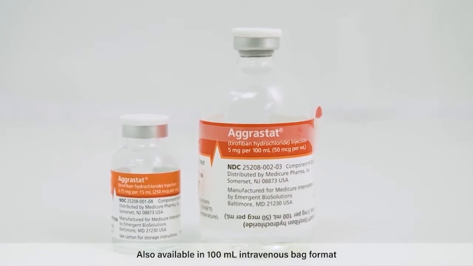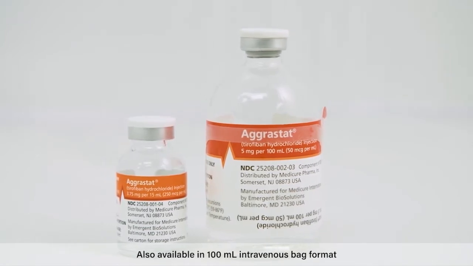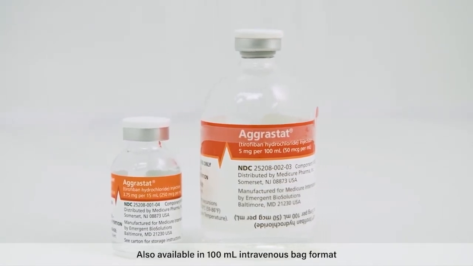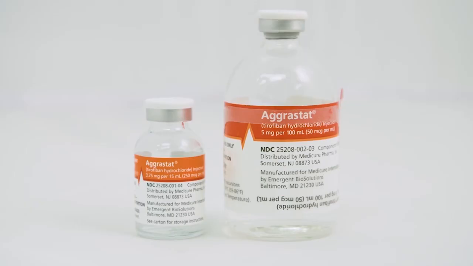Aggrastat is available in 2 concentrations. The 15 milliliter bolus vial has a concentration of 250 micrograms of tirofiban per milliliter, while the 100 milliliter vial has a concentration of 50 micrograms of tirofiban per milliliter. Both formats are sterile, premixed solutions made isoosmotic with 0.9% sodium chloride. The product shelf life is 36 months and refrigeration is not required. Aggrastat is to be protected from light during storage and should only be removed from the carton once ready to be used. The product is stable outside of the carton in standard lighting for 5 days and therefore does not need to be covered during administration.